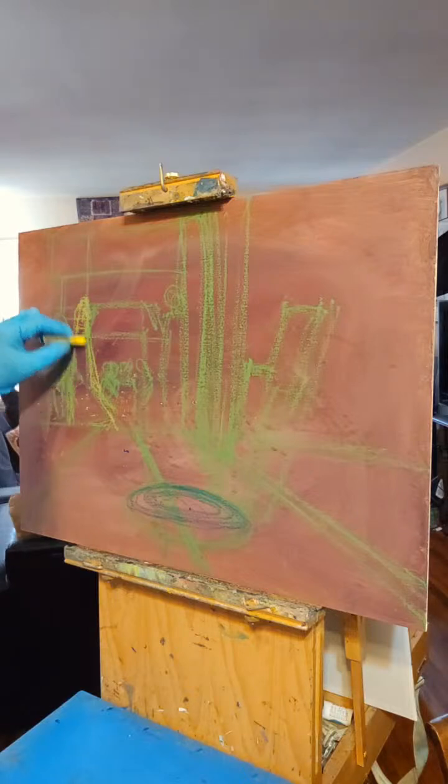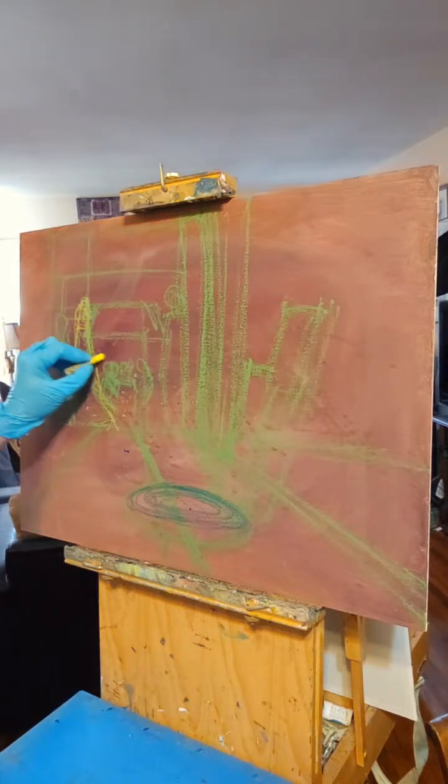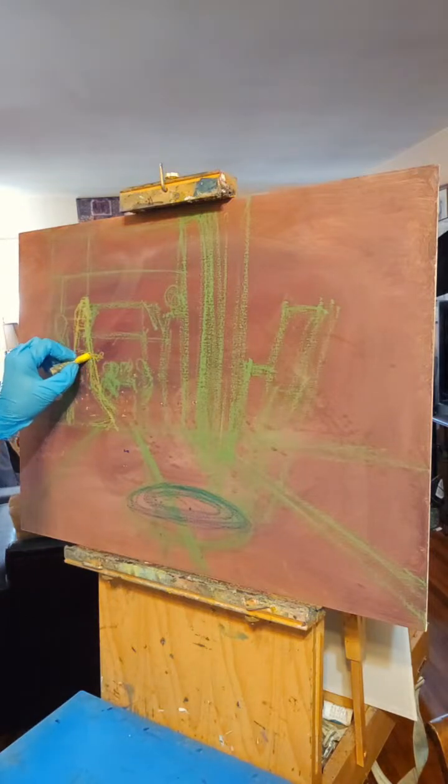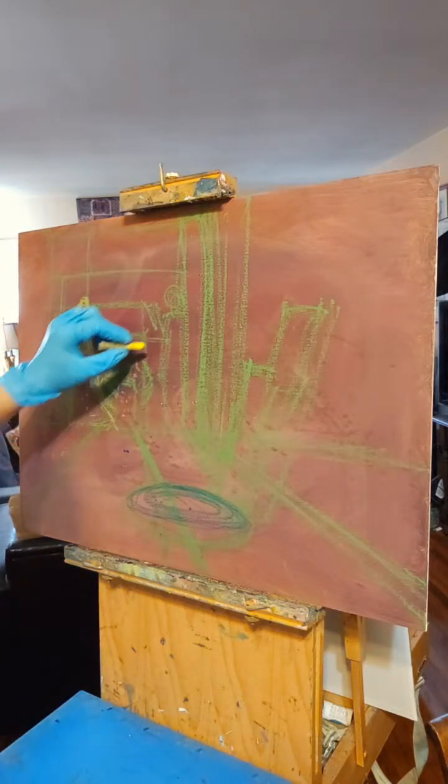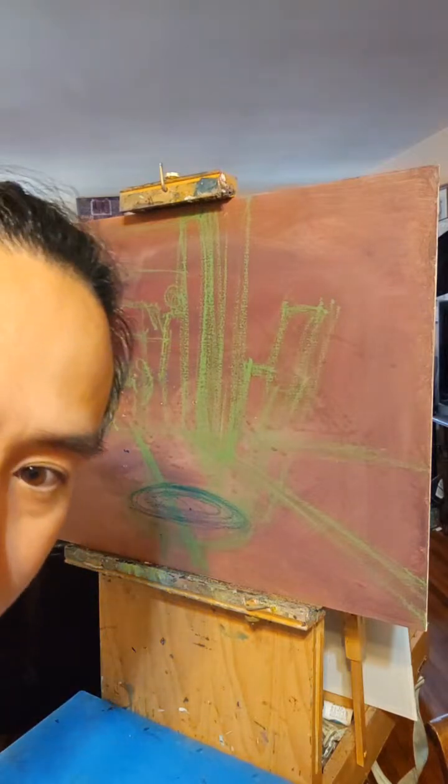Let's get the basic shape of who our figure is. All right, there we go.